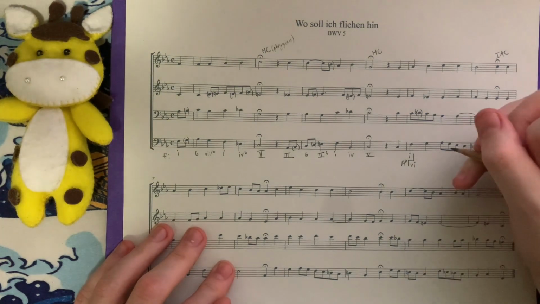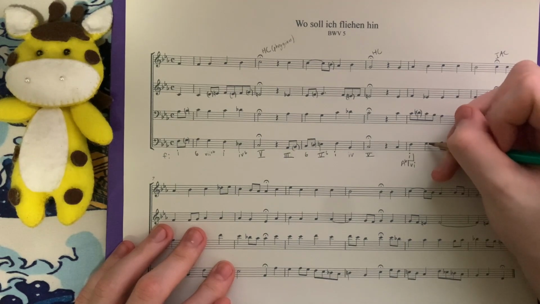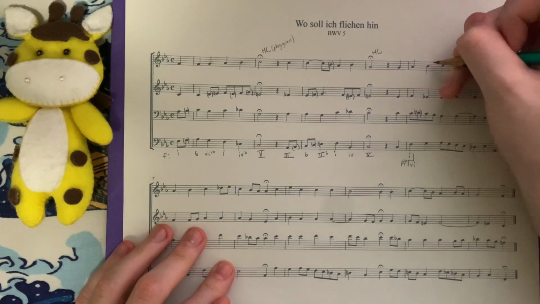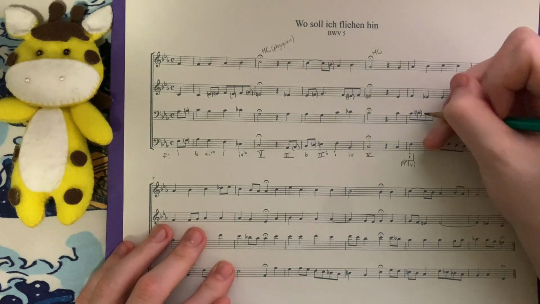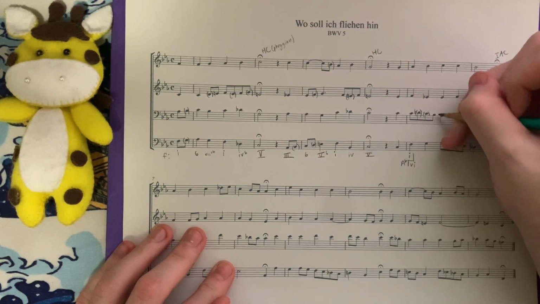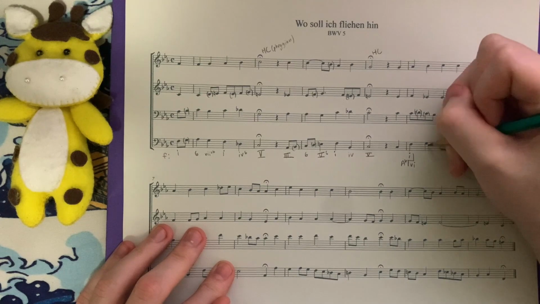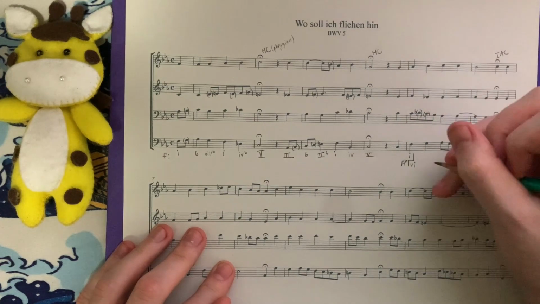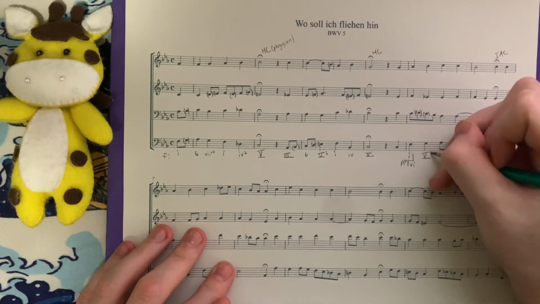And then we get a 5/6 chord, G, C, E flat, and B flat. This C is an accented non-chord tone. This G flat, B flat, G natural, B flat, E flat, and B flat. This would be just a regular old 5/6.